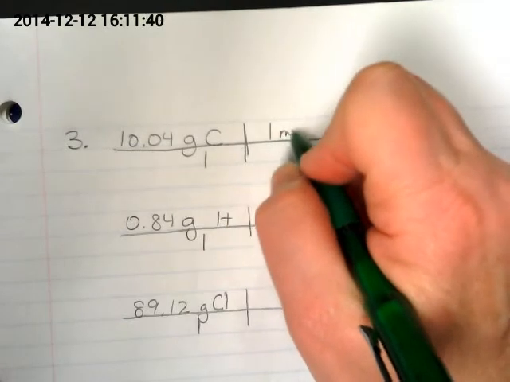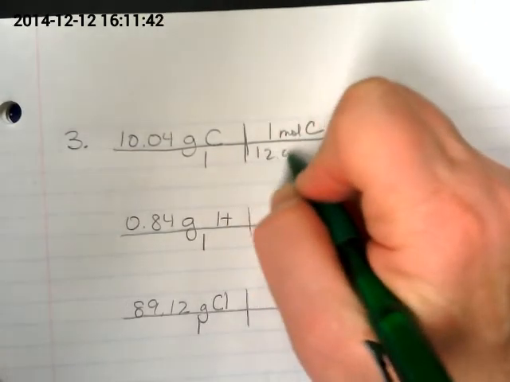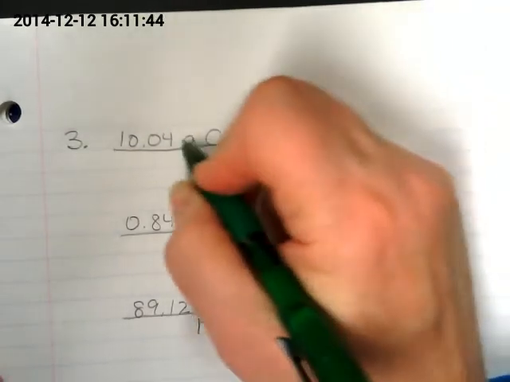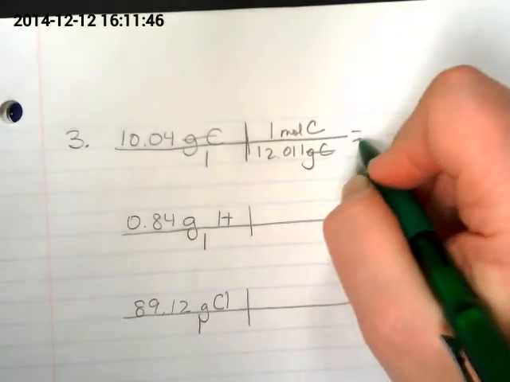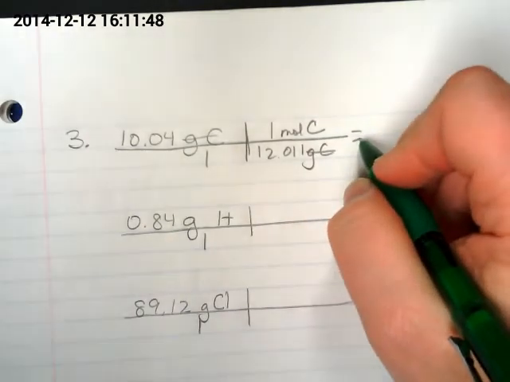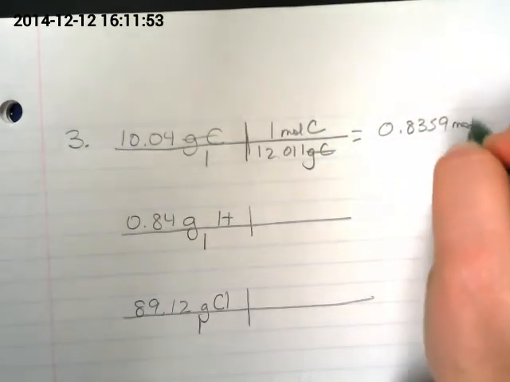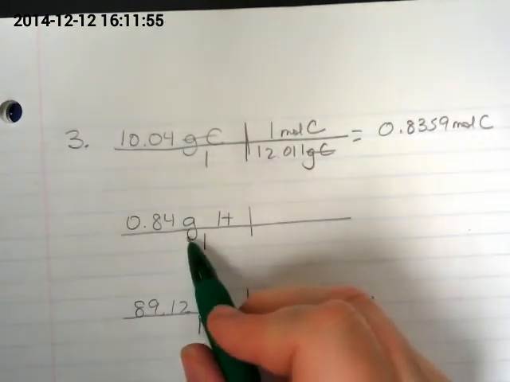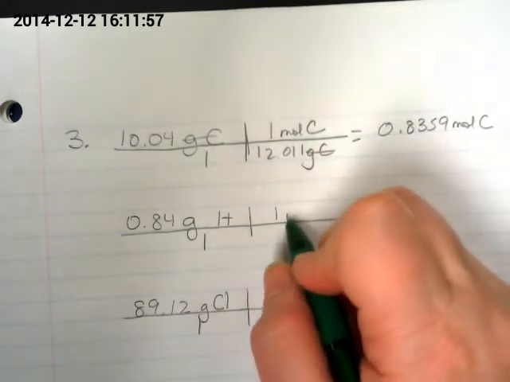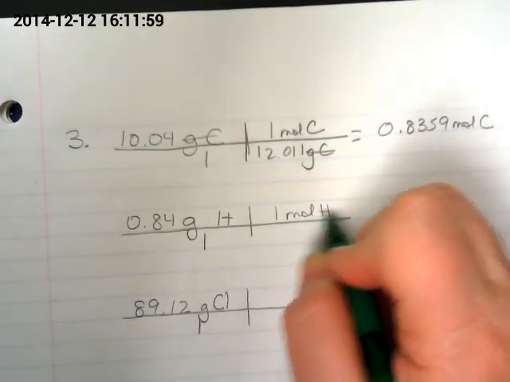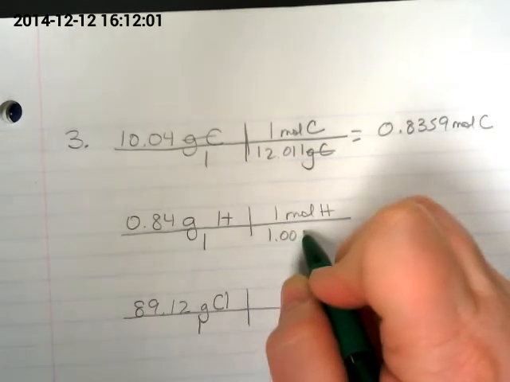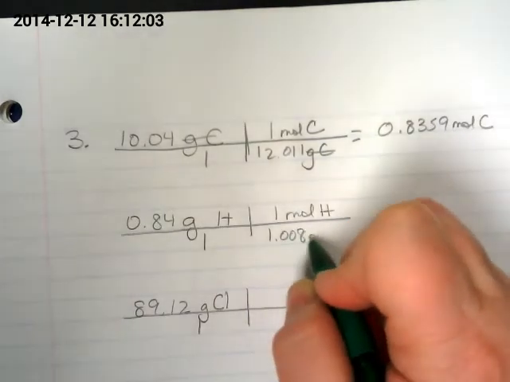1 mole of carbon weighs 12.011 grams. So when you do the math, you get 0.8359 moles of carbon, 0.04 grams of hydrogen. 1 mole of hydrogen is 1.008 grams.